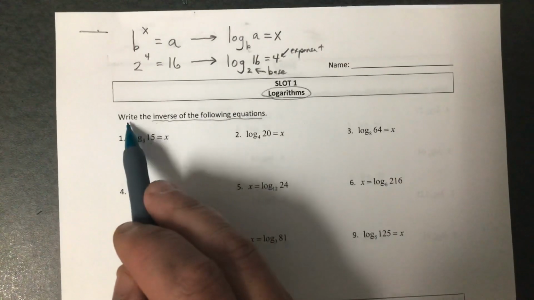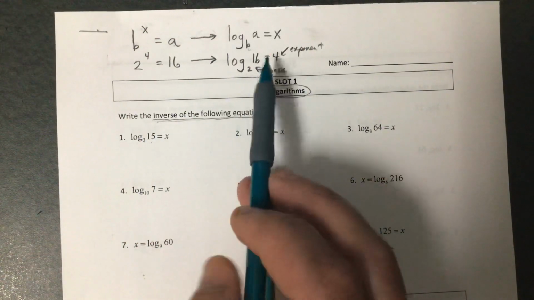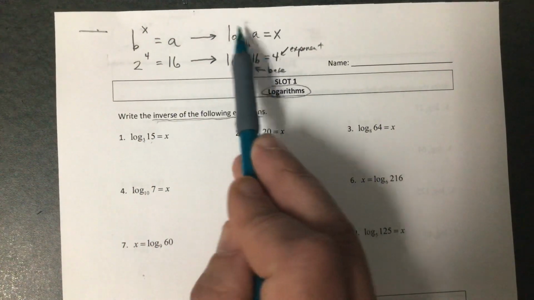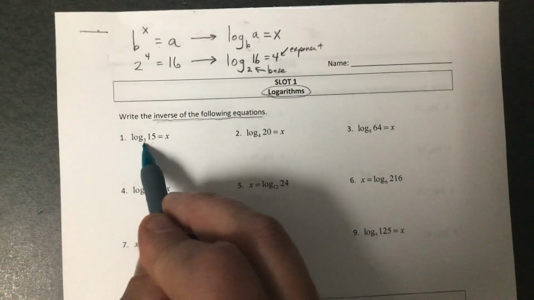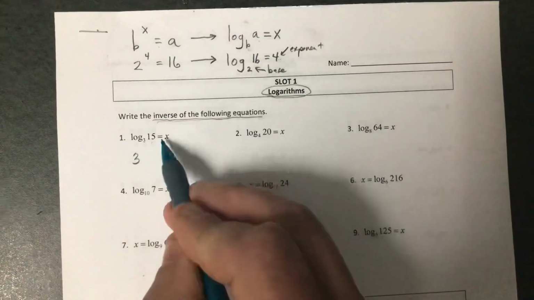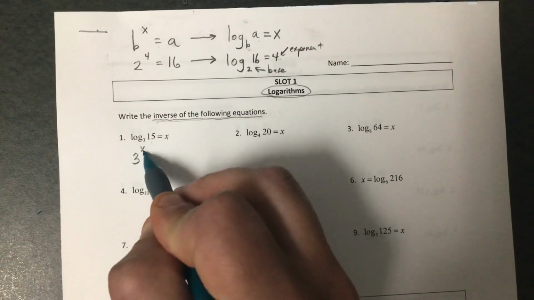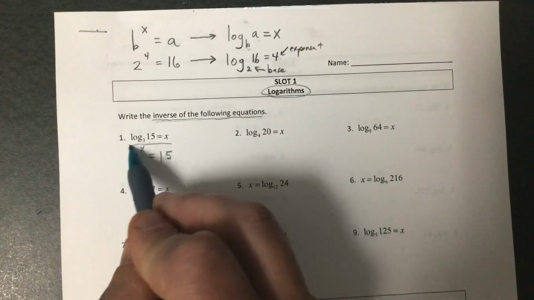So let's go down here and do a few examples. It says write the inverse of the following functions. So what we're going to do is we're given this and we are going to write it in this form. So 3 is the base, that's this piece right here. This x is the exponent on that, and that is going to equal my 15. And that's all we're going to do for this one.